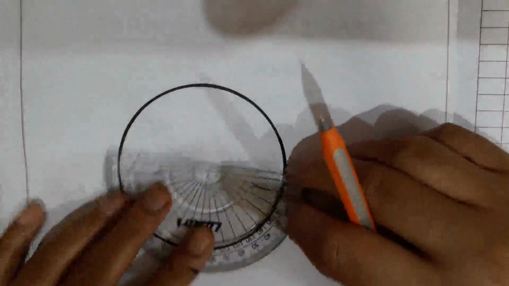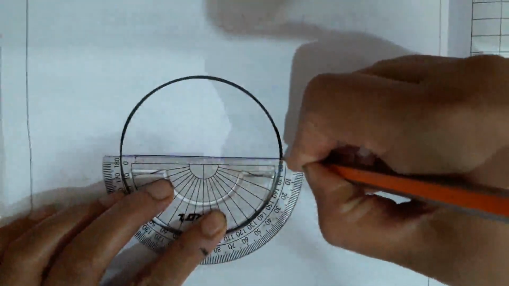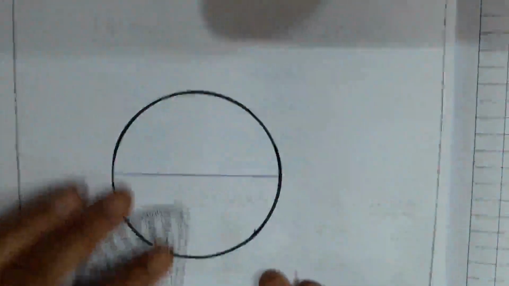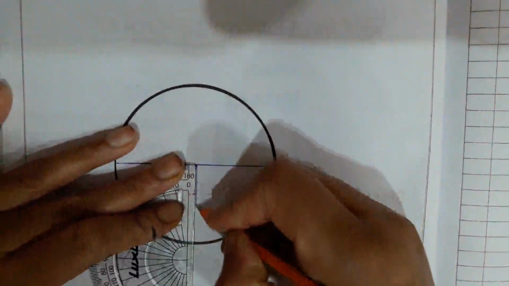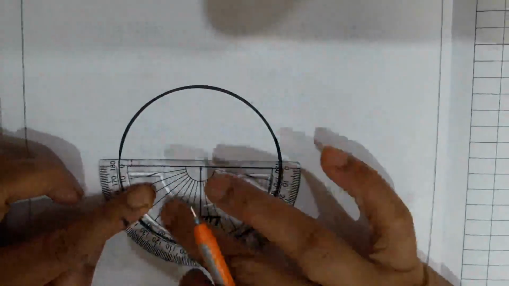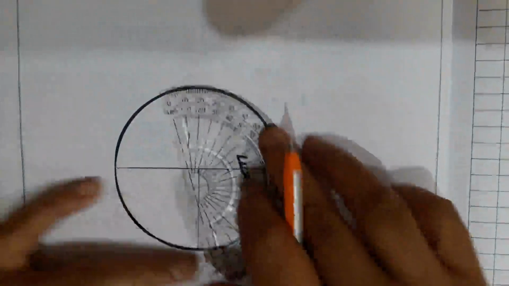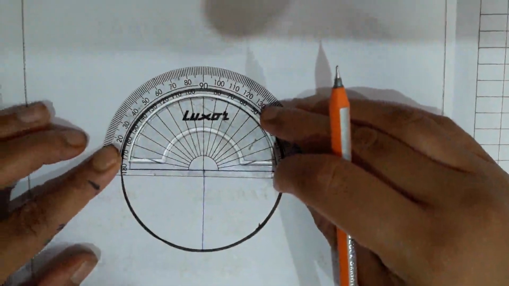With the help of a protractor you can make it. So the above part is of 180 and the below part you can divide into 90 degrees. So let's check. See, this is your 90 and this is your 90, and the above part is of 180, sorry.